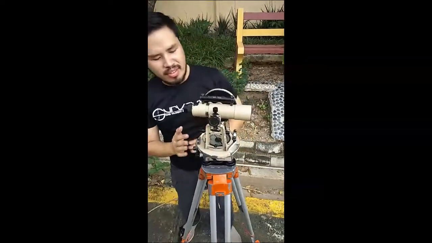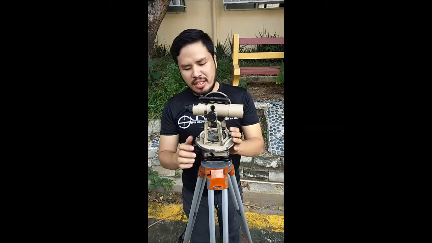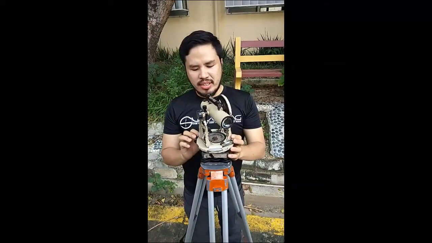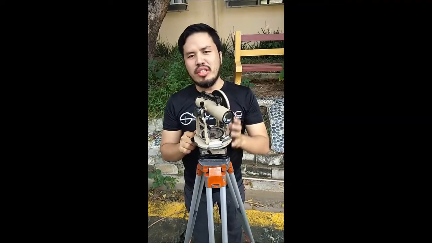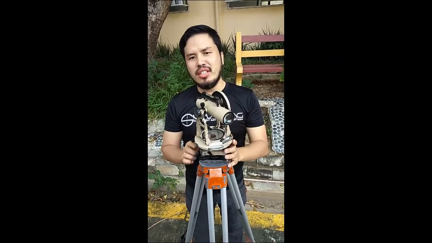Now, you have learned how to set up and level the transit, and you have learned the several parts of your transit. Then, you are now ready to perform surveying fieldworks using the transit.